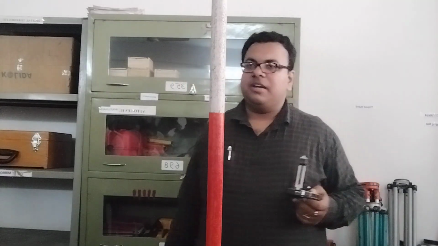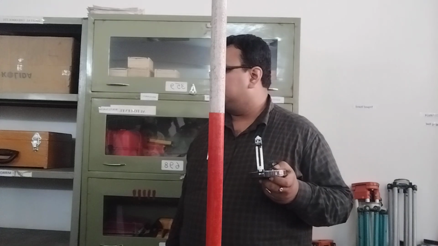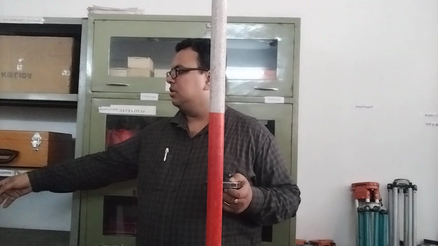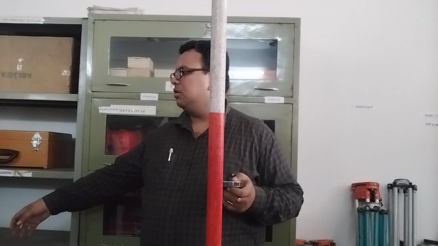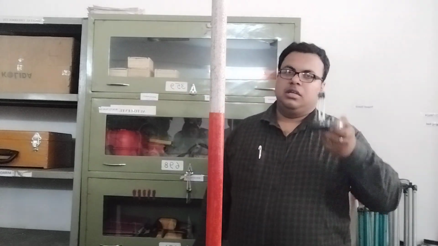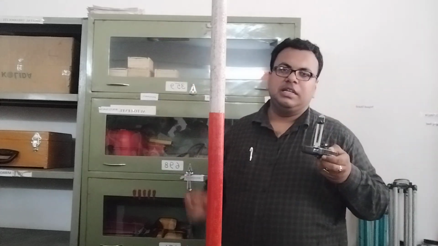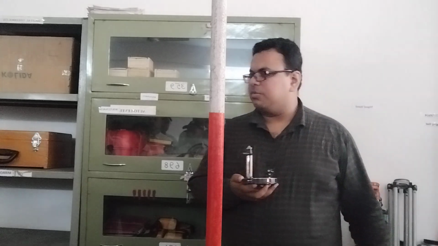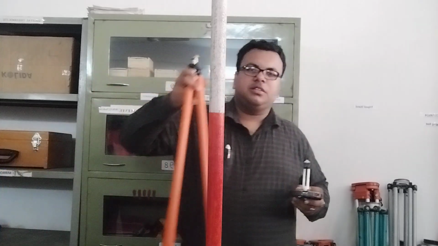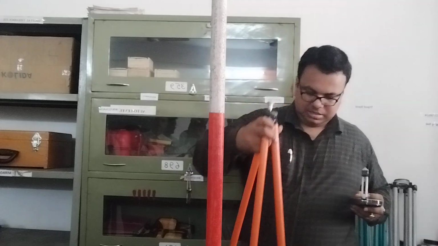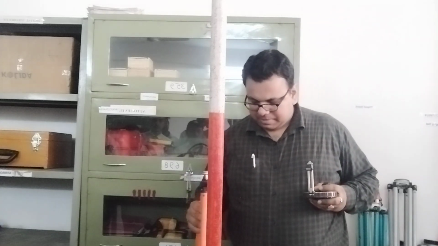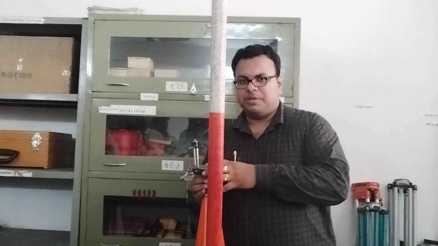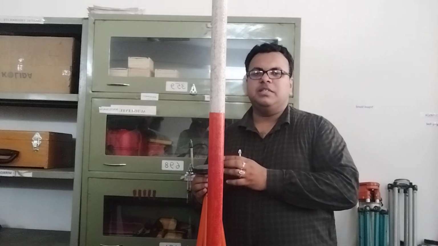So we have a stand for this particular prismatic compass. It has 3 legs, so that is why it is known as a tripod. This instrument will be fixed above this particular thing. There is a threaded part, and on that threaded part we will be fixing this instrument by rotating this one. So there are 3 legs, as I have said. That is why it is called a tripod. It will be placed on the ground, and after placing it, obviously we will be fixing the prismatic compass. In this way you could see that it is being easily fixed.